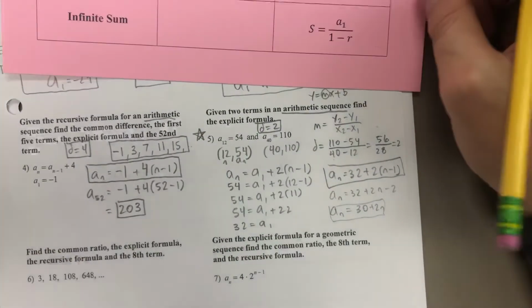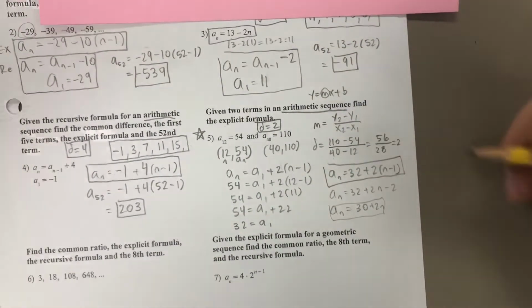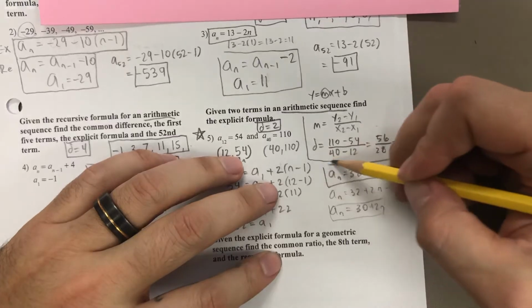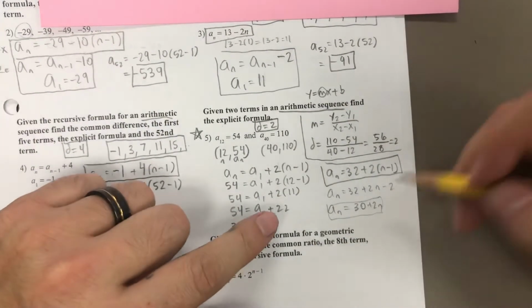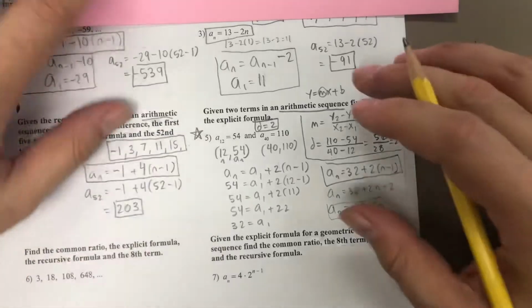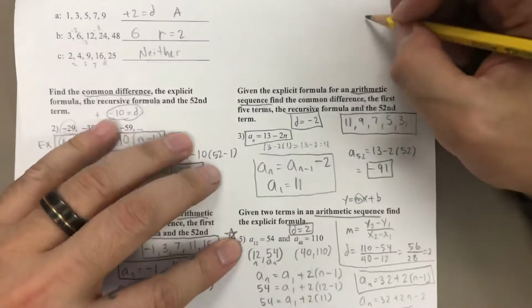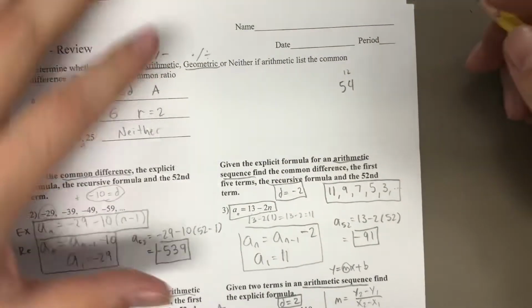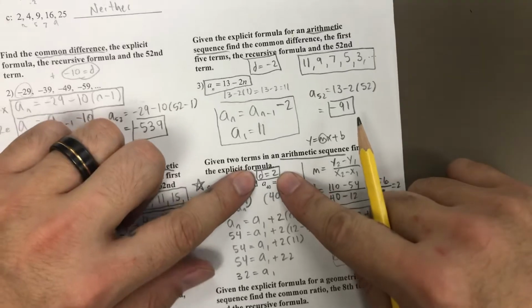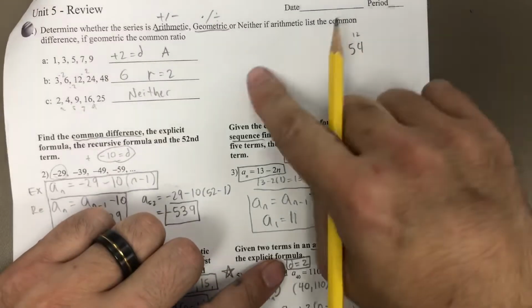Another way that you can get it, if you are just lost on all this: you can do this part where you get the common difference pretty easily, but in getting that first term, it might be difficult for you. So here's kind of a jailbreak way of doing it. You know that the 12th term is 54. You can use the common difference of 2 to count backwards to get to the first term.